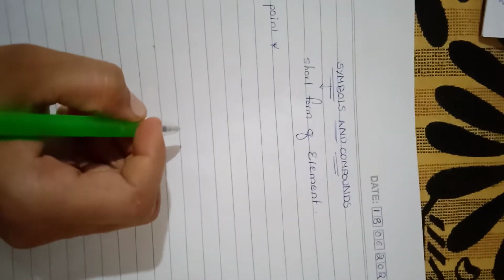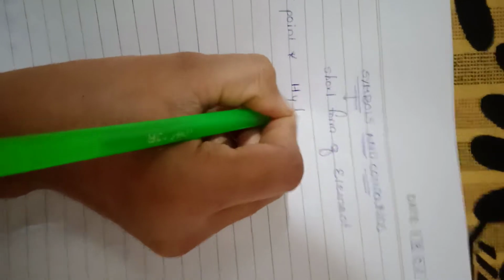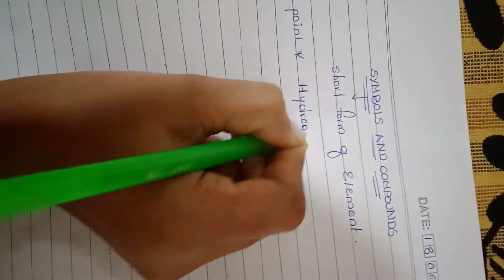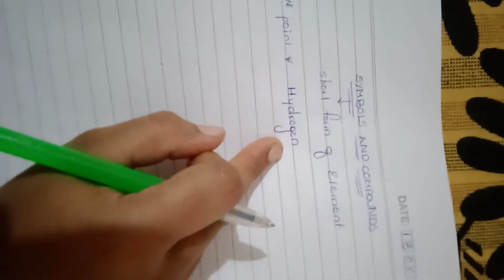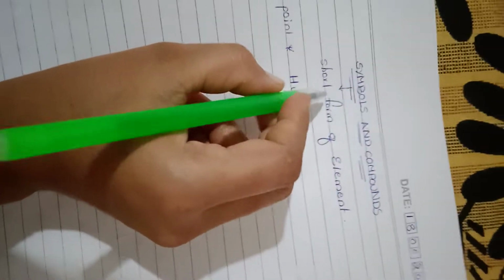For example, if you have the element hydrogen, what is the first letter of hydrogen?